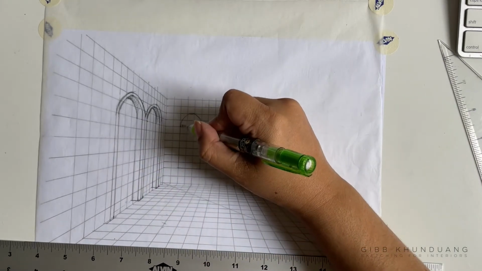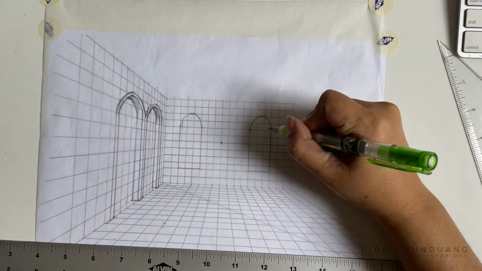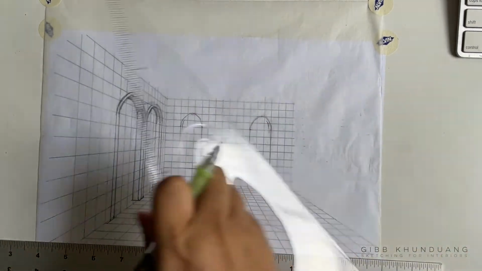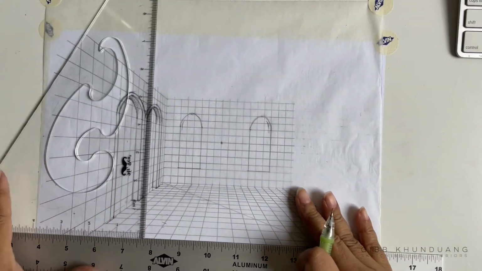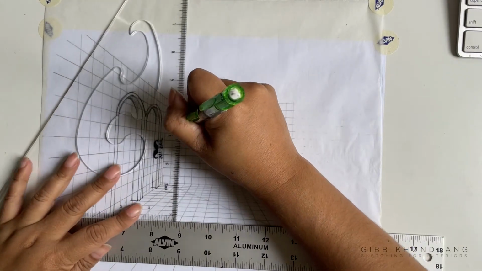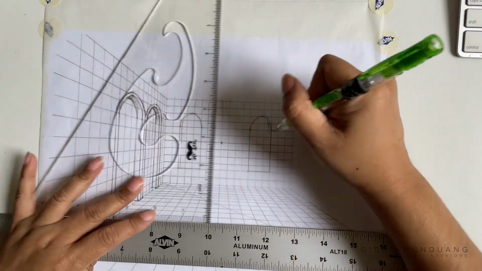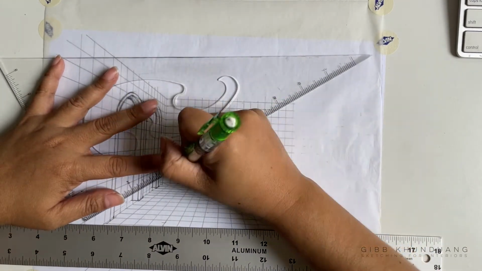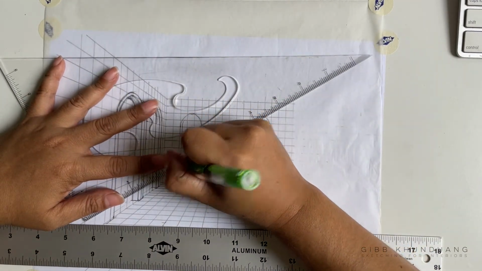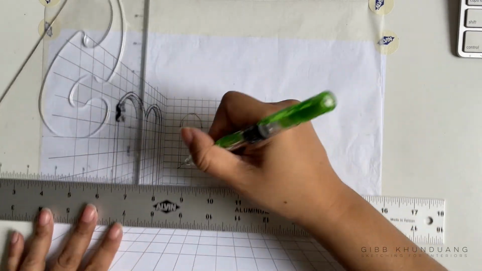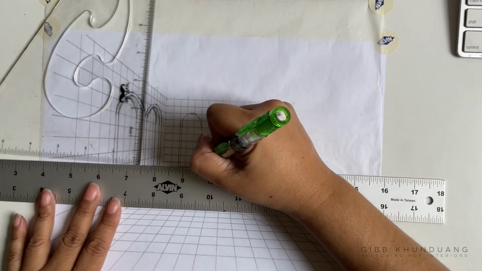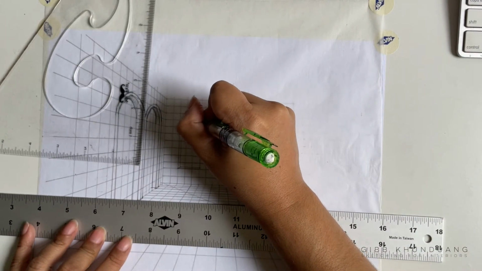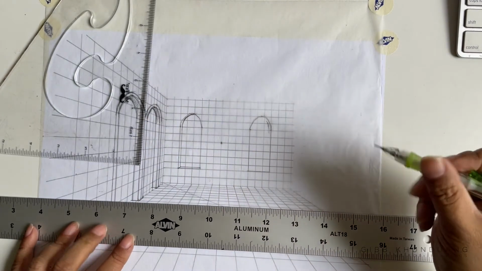Okay, so when I have the vanishing point, if this window is to the left of the vanishing point versus the right of the vanishing point, you're going to see different parts of this window. This window is to the left of the vanishing point, so you'll see the inside of the left side. You're going to draw this line to the vanishing point, so that's the depth of that. So now you can draw a horizontal line at that intersection, and that will be the top of the sill. Then you'll see a little bit of the inside of this arch.